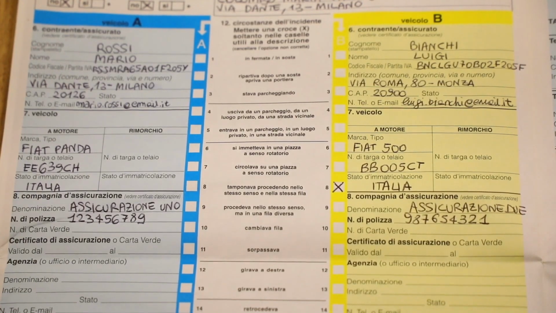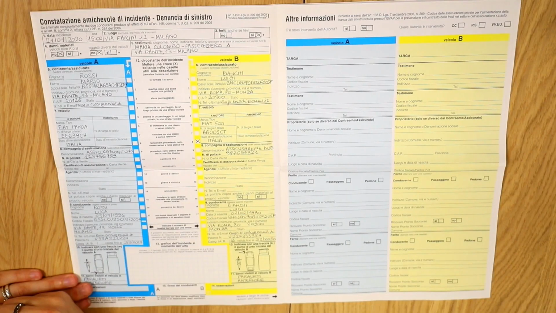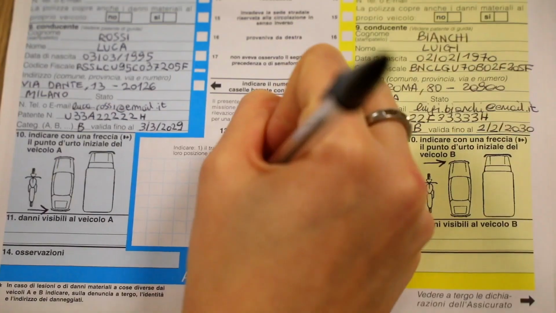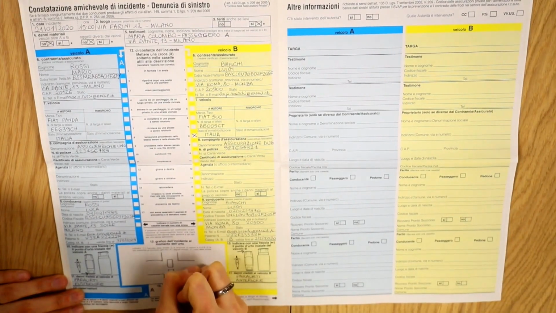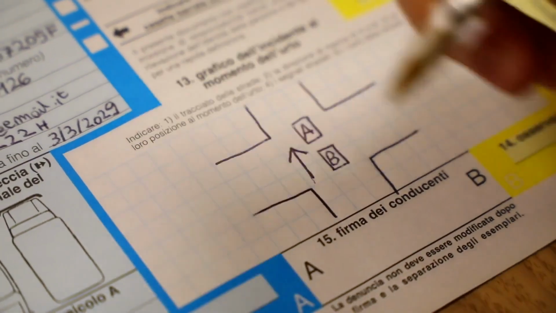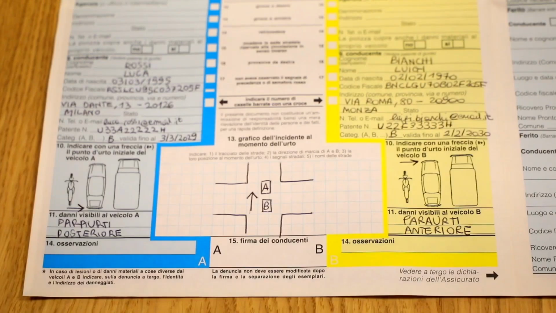Use the blue column if the action was by vehicle A, or the yellow column if it was by vehicle B. If none of the scenarios listed are correct, it is better not to mark anything. It is also possible and recommended to make a simple explanatory drawing in box 13 to describe the dynamics of the accident even more clearly.